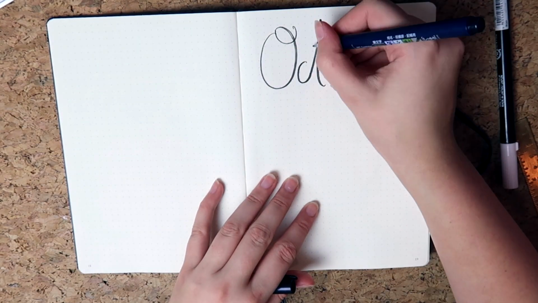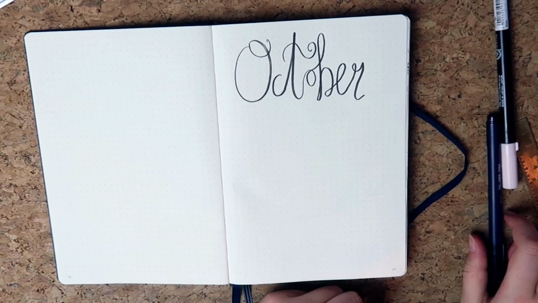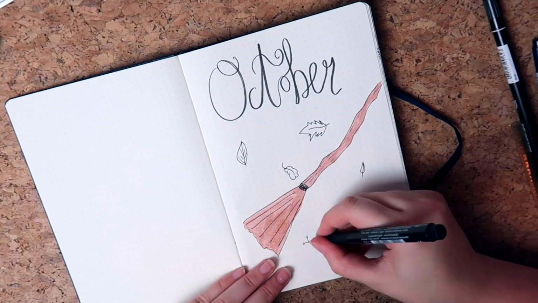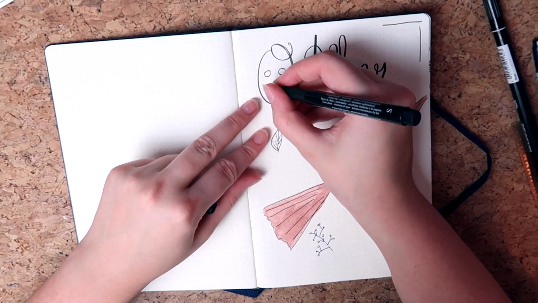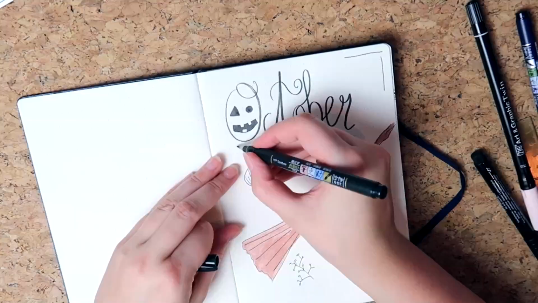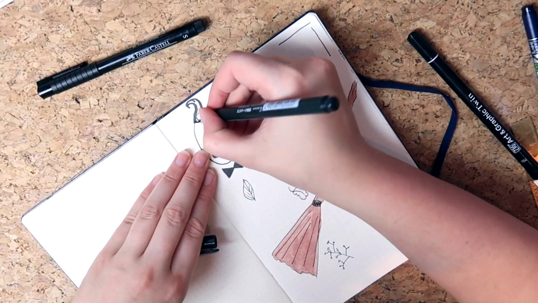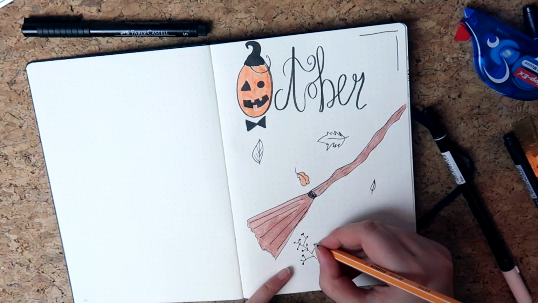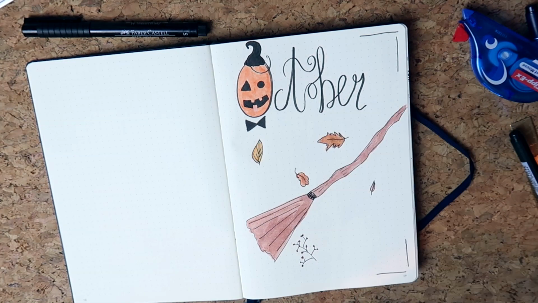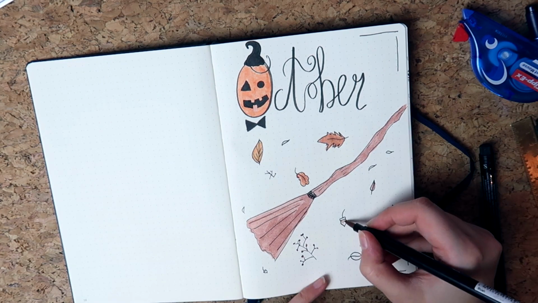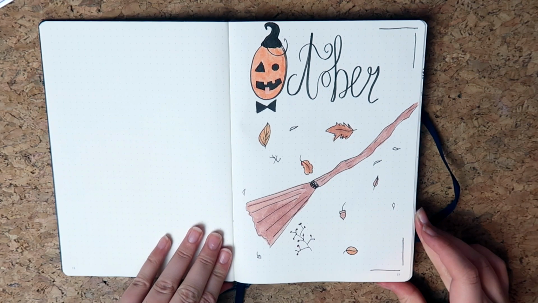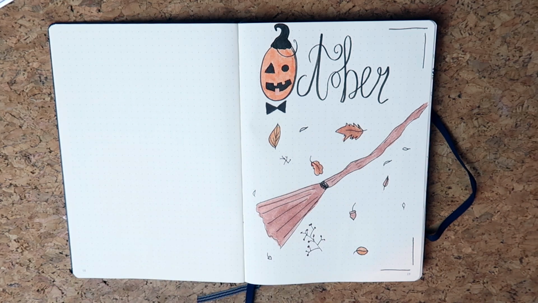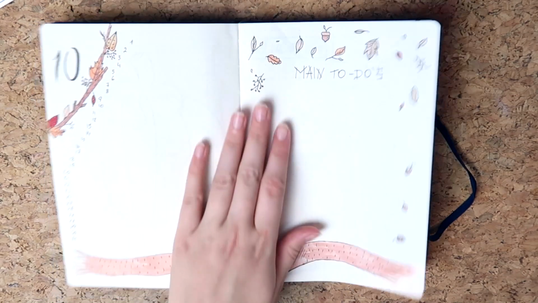So oh well, I just taped those all together, and at that point I was quite tired of bullet journal setting up, so I just did whatever. I had no idea what I'm doing, so I just added a broom that looks very crappy. Written October, added some falling leaves, and made O into a sort of a pumpkin, because why not? And yeah, so I just colored stuff in, and that was me. I don't particularly like this one, I have to be honest, but it's there, it's done. Oh well. So now on to the actual flip through.